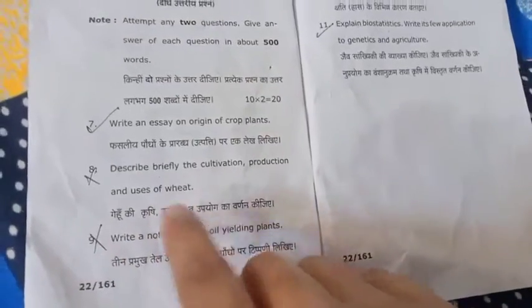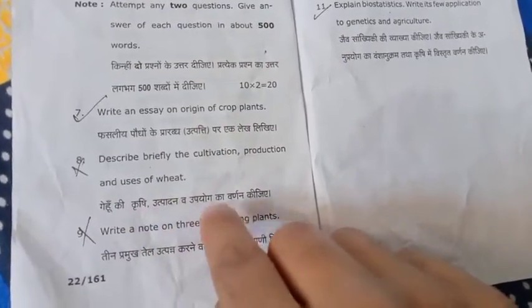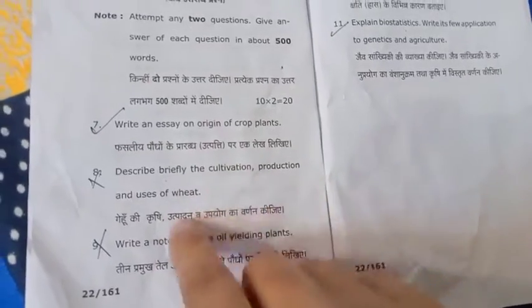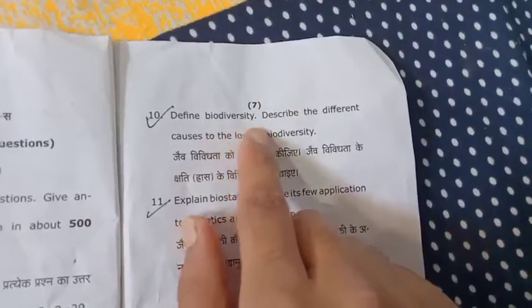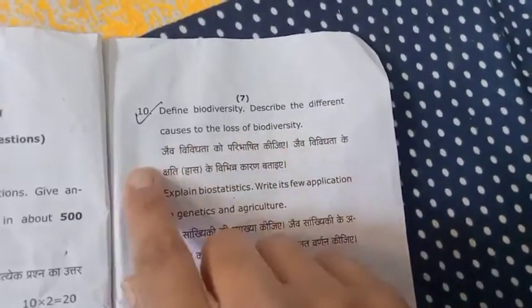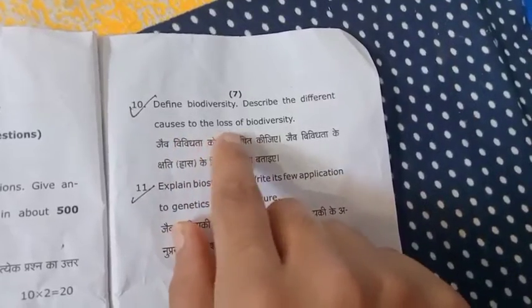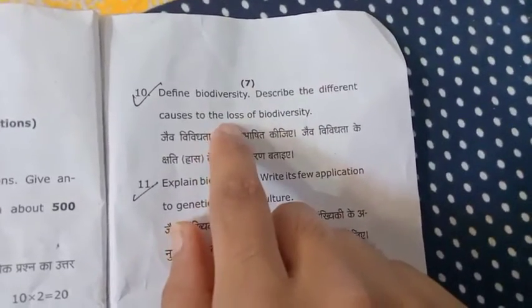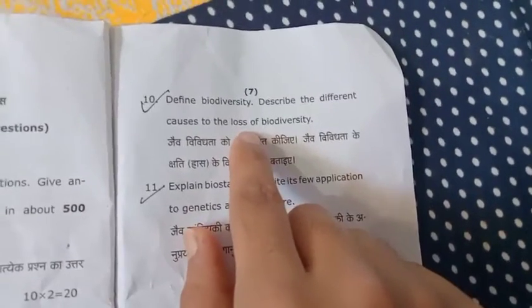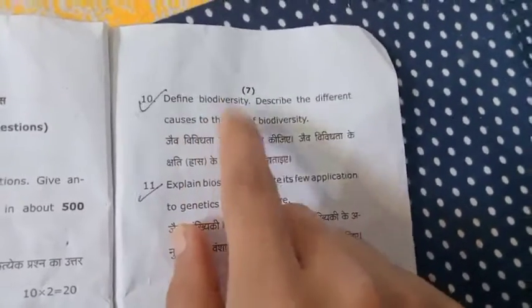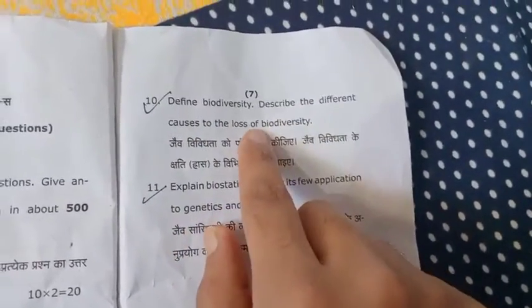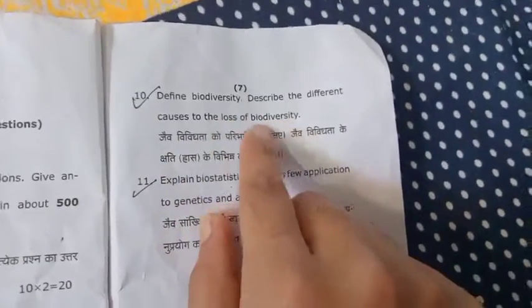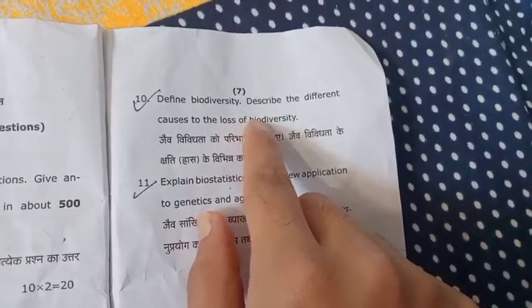Write a note on three oil yielding plants. Mustard, also known as Brassica campestris, soybean and castor are examples of the three oil yielding plants. Define biodiversity. Describe the different causes of the loss of biodiversity. There are many types of reasons: population pressure, pollution, fragmentation of forests, cutting of trees, and overgrazing. There are many examples of these biodiversity losses.